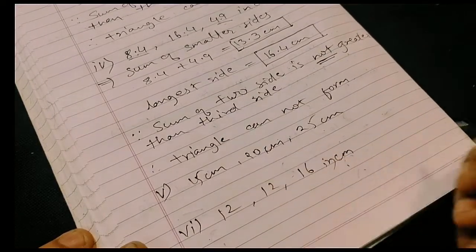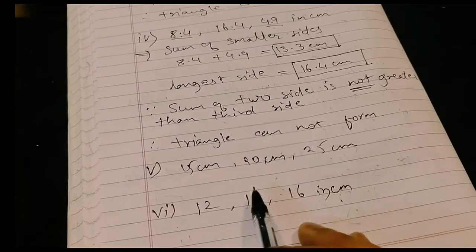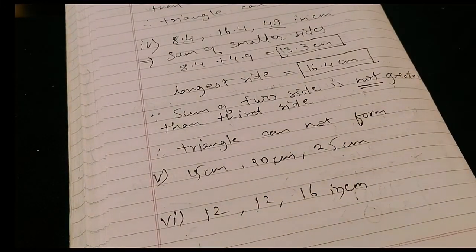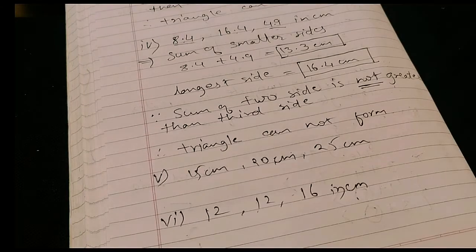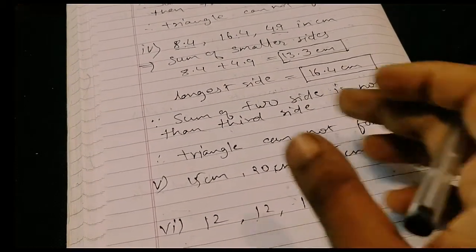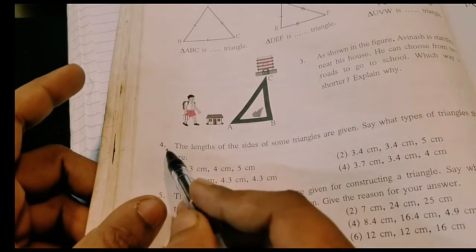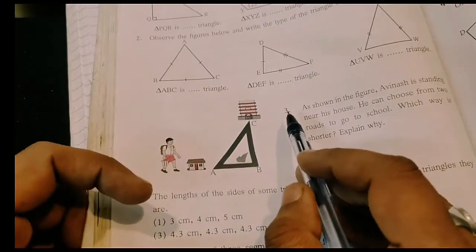Okay, so these two questions are there for you. Try it on your own, and if you feel any difficulty, then of course mention it in the comment section. Definitely I'll solve it. So this is how we have to complete question number 5 of your exercise. Question 4, 5 is done. Now only question number 3 is remaining.